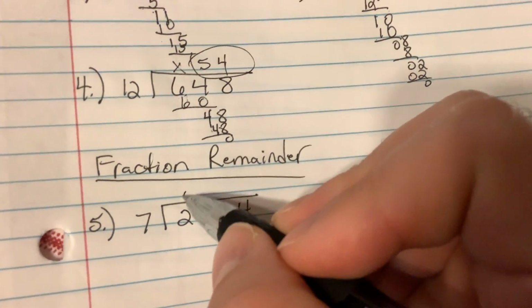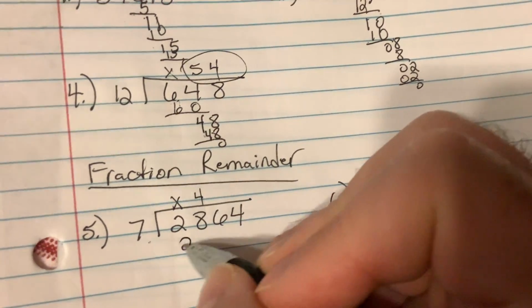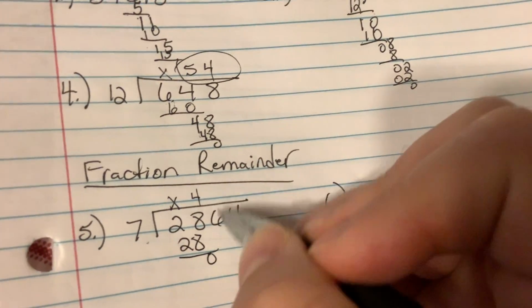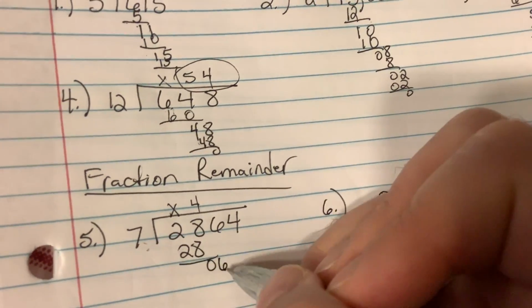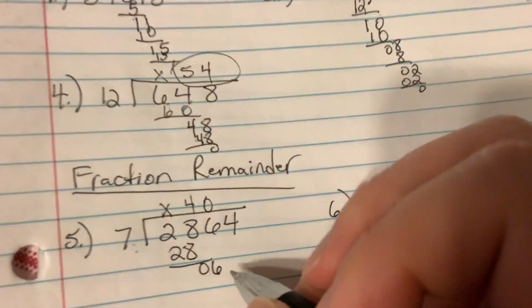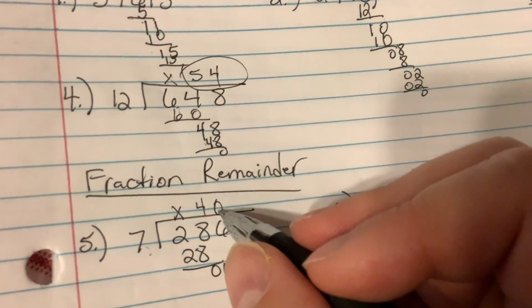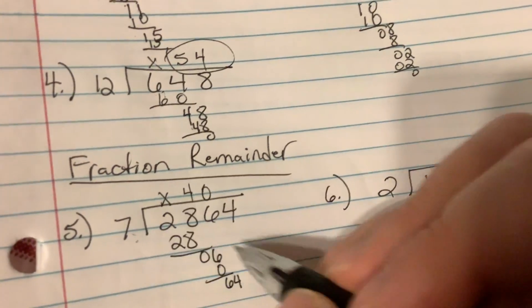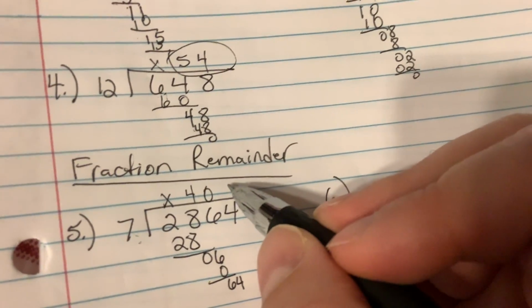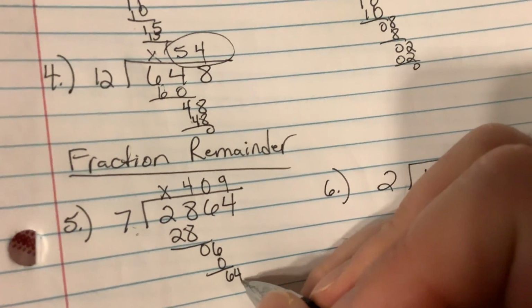So same process though, it does not go into 2, but it goes into 28 4 times. And we're not done yet. We got to go to at least where we get to here. Bring down the 6. It does not go into 6 without going over. So we got to put something here though. So saying it doesn't go into 6, we have to put a 0 there. And then it goes into 64, let's see, 9 times without going over.